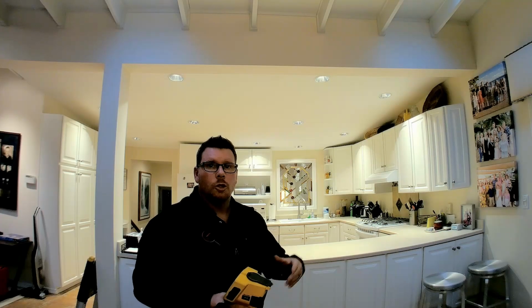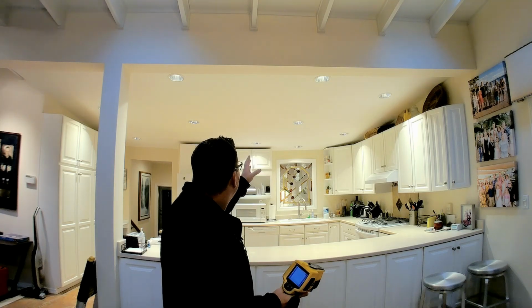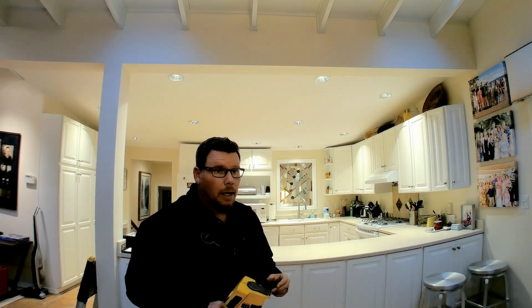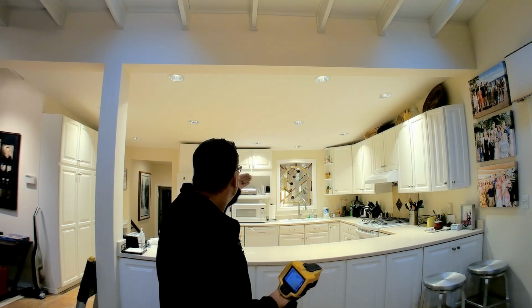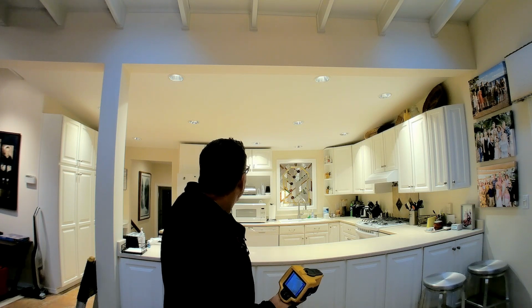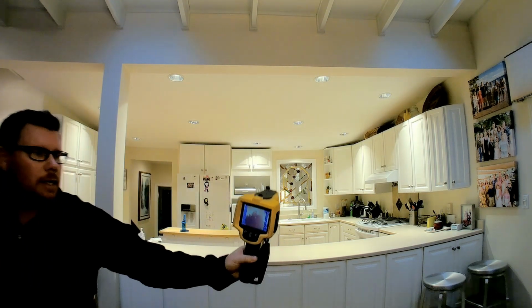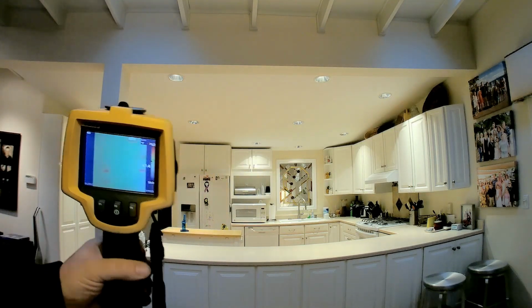So here I've identified an area where we do have a thermal break, where we may not have as much insulation as the other areas. It could very well also be that we have some air movement in that wall in that area. You can see where it's cooler above the cabinet, and I can show you with the thermal imager.